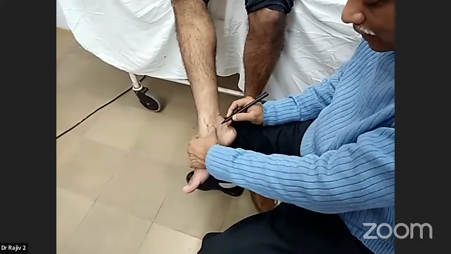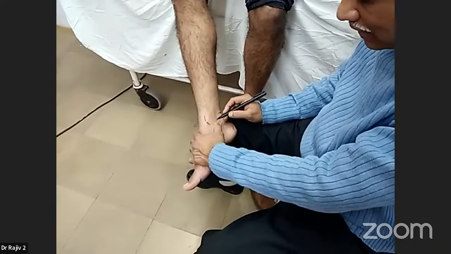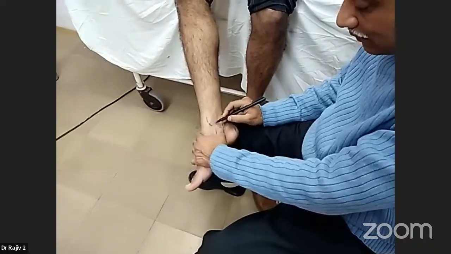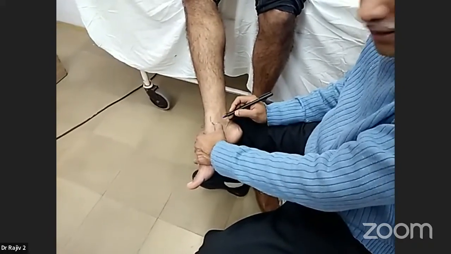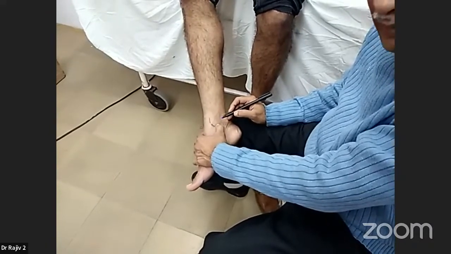From there onwards, you come down and palpate here. This is the attachment of the deep deltoid ligament. And if there is a deltoid injury, it can be tender.